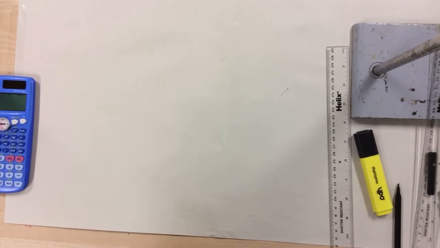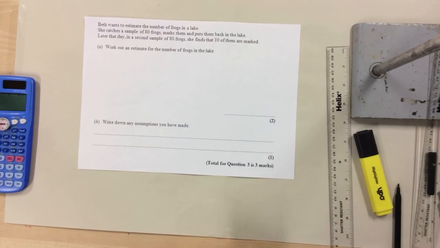Here we go. A personal favourite. New spec. Still not come up. We're waiting for it. It's about that capture, recapture.